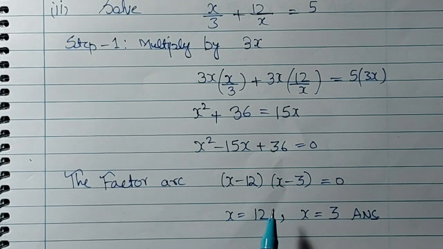So the final value of x will be 12 or x is equal to 3. These are the two values of x.